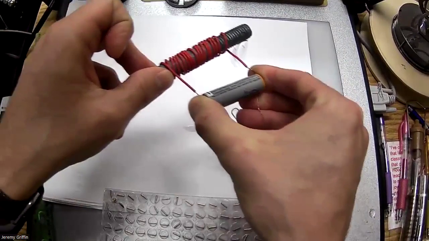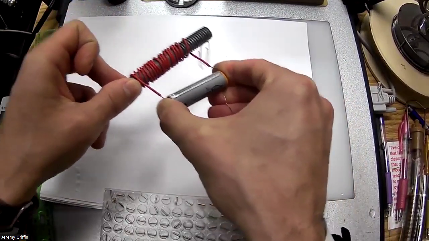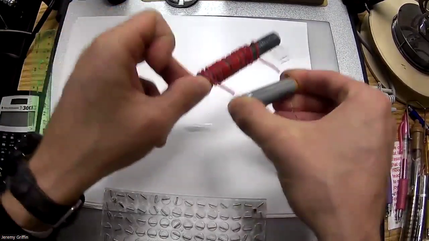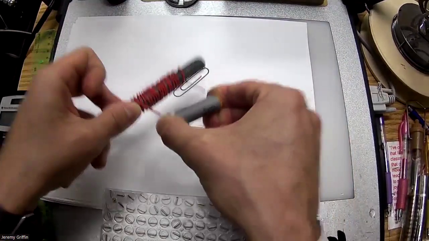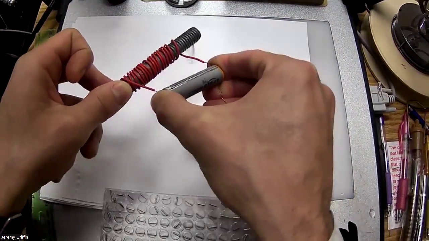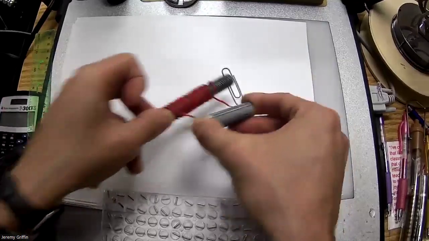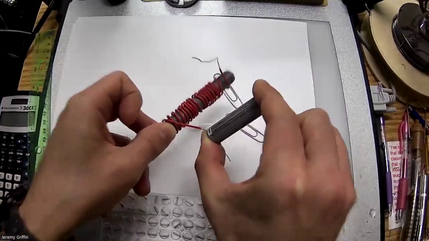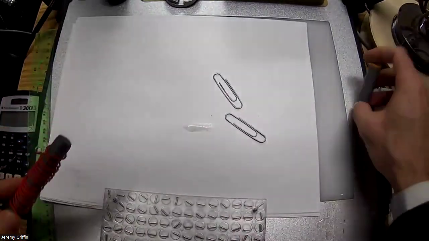Right now, that's an electromagnet. It's only a temporary magnet. As soon as I disconnect the battery, it's going to lose its magnetic power. And then I disconnect the battery. Bam. The paper clip drops, and I can't pick it up anymore because I disconnected the battery. So there you go, that's an electromagnet.